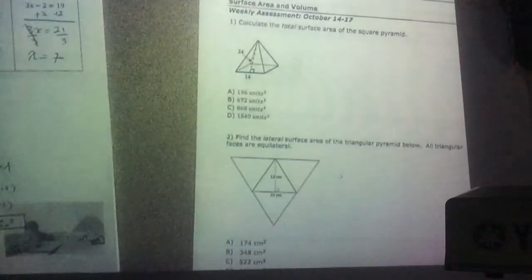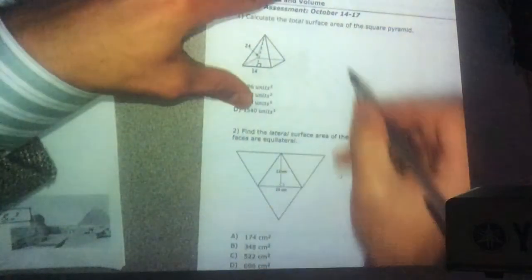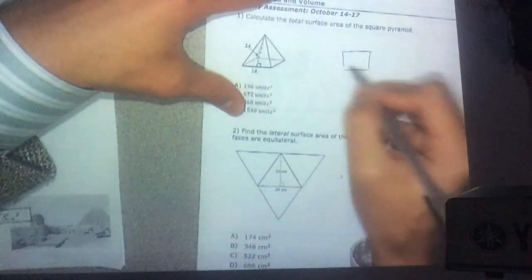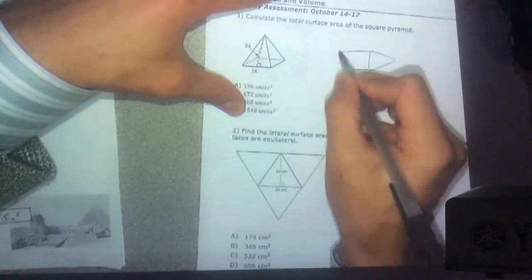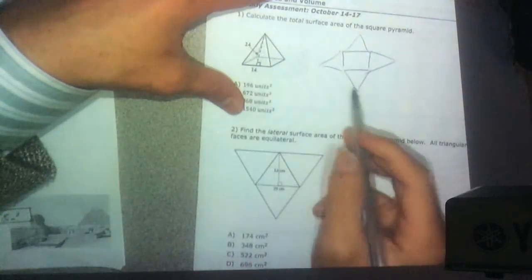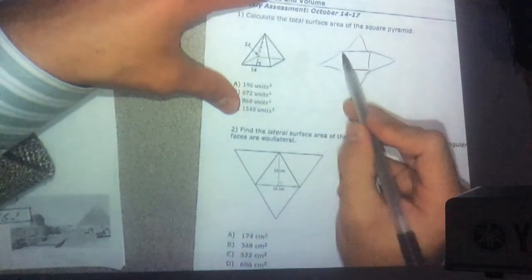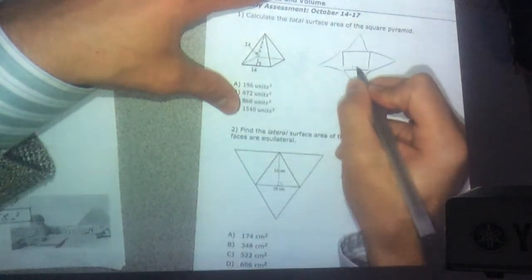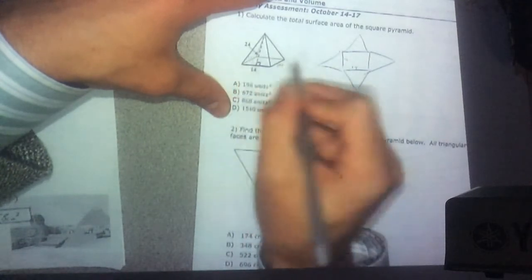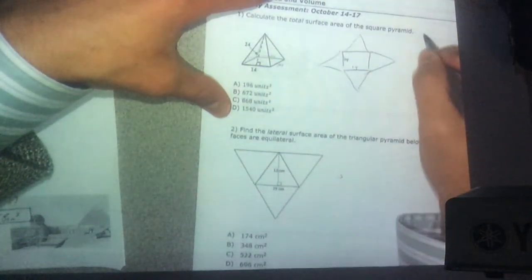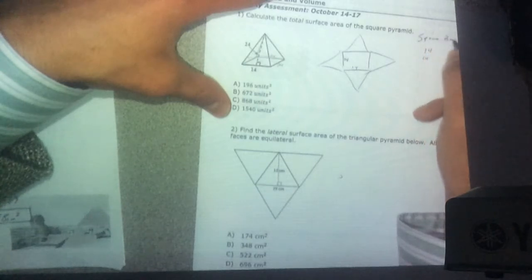Now, I'm going to go over the quiz answers here. Calculate the total surface area of this square pyramid. Well, if I draw what it looks like, the net here looks something like this. We've got 4 lateral triangles and then the square base. And the square base I know is going to be 14 by 14 because one length is 14, so this and this is 14, and also this length right here is 14. So this is going to be 14 squared. This is going to be the area of the square base.